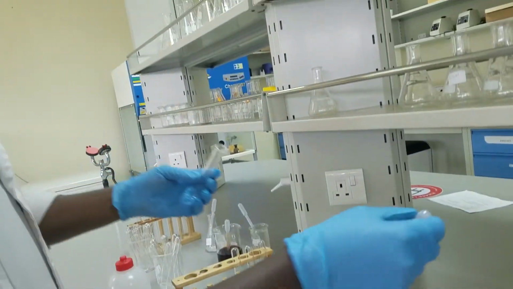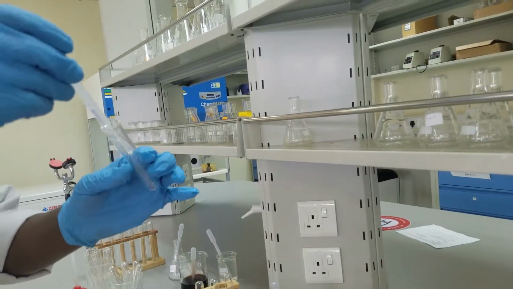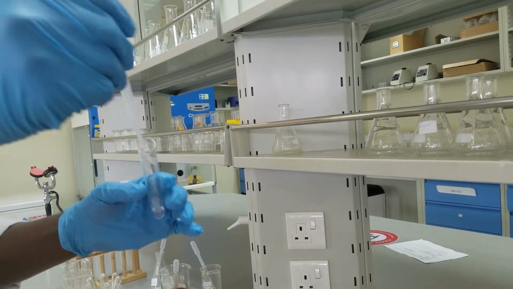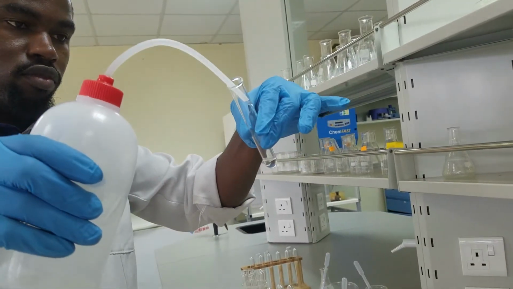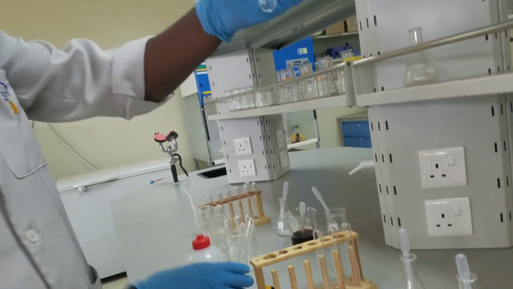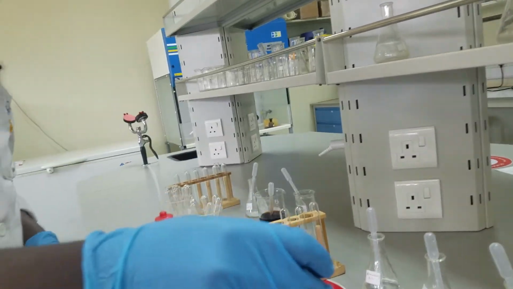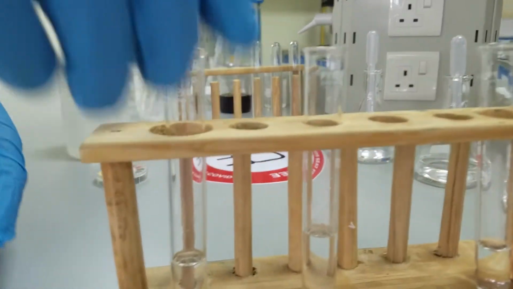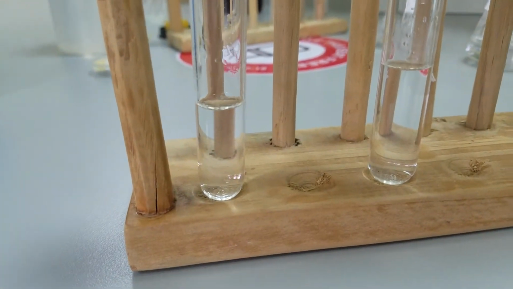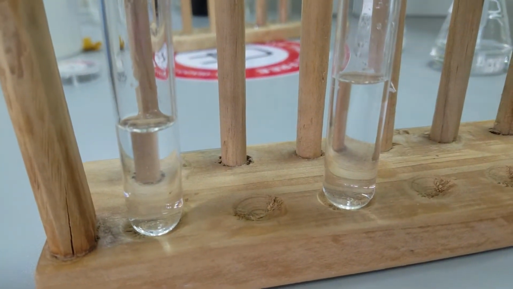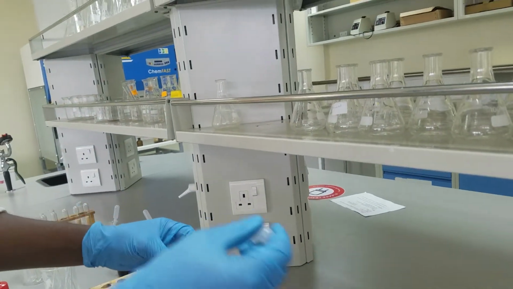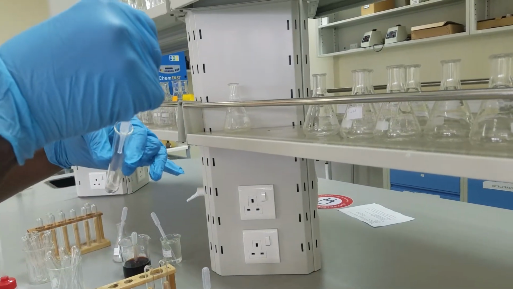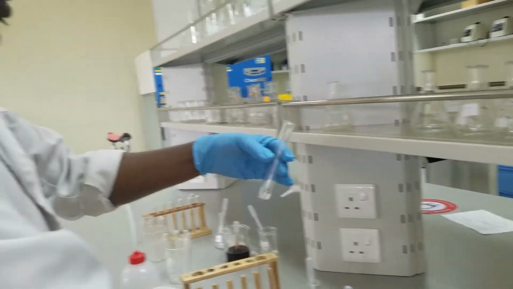Our third one is acetic acid, like that. Then view. Okay, and then our last known is ethyl acetate.